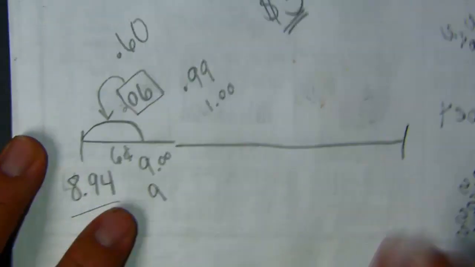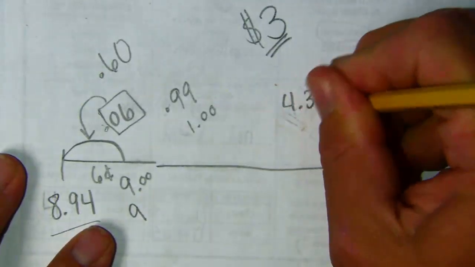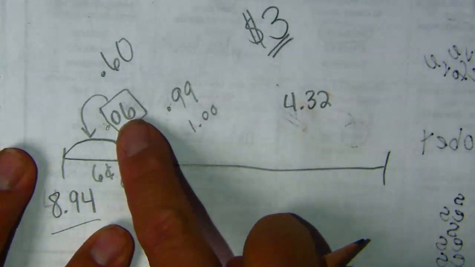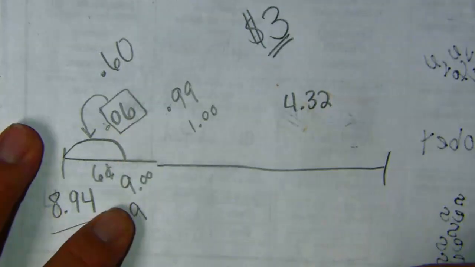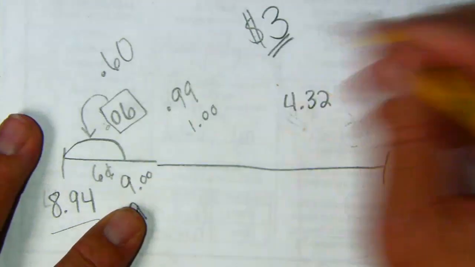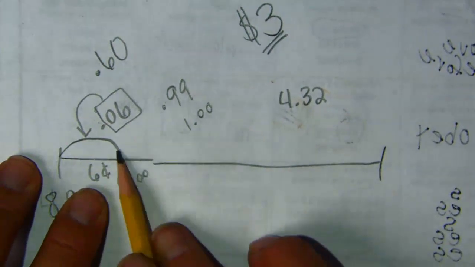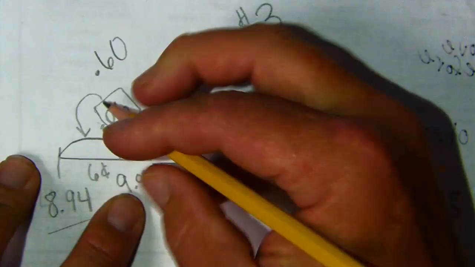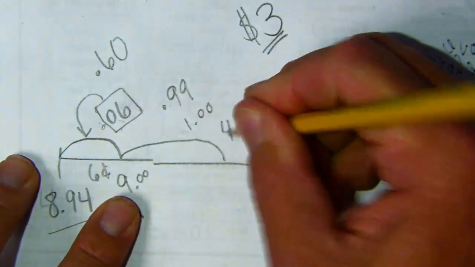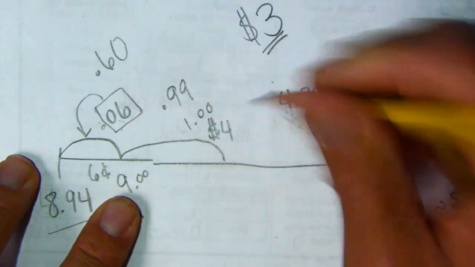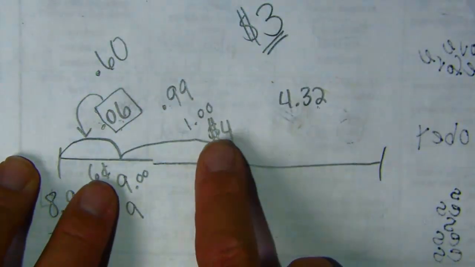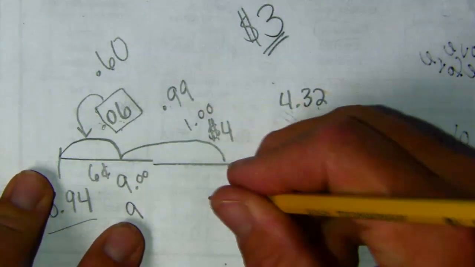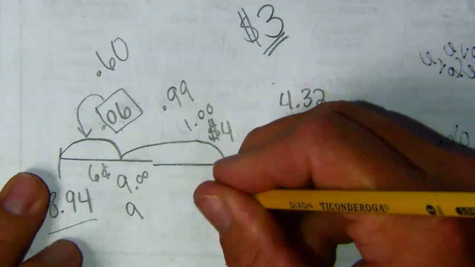Okay, what am I adding again? I think it was 4.32. I'm going to write that right there just so we can all see it. Okay, have I added 4.32 yet? No, so I've got to keep going. I've only added 6 cents. Why don't I add $4? Because that'll just be $4.06. So let's add 4, and then we'll put a dollar sign there. Instead of a cent sign, we'll put a dollar sign. Okay, so that takes me to $9 plus 4 is $13.